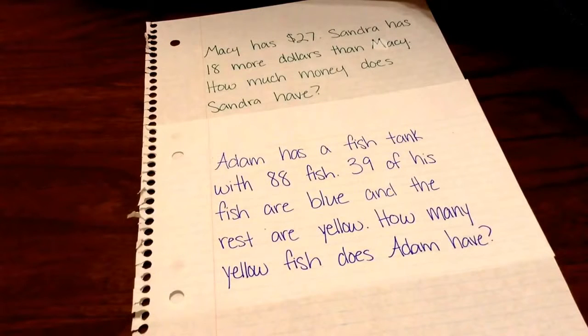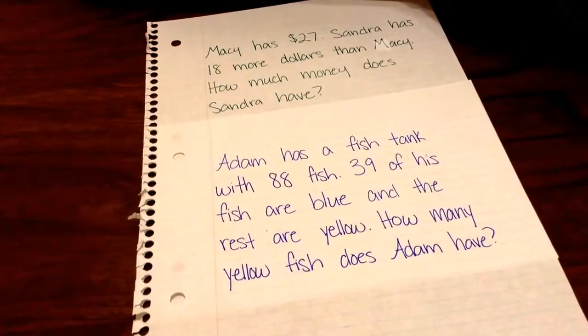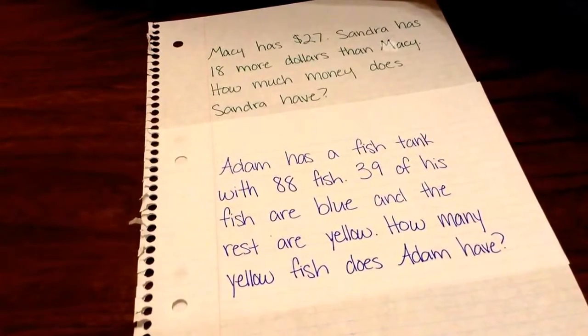A common misconception that students have when working problems is the concept of an equal sign. A lot of students think that the equal sign is another way to say this is the answer, but in fact an equal sign means the same as.